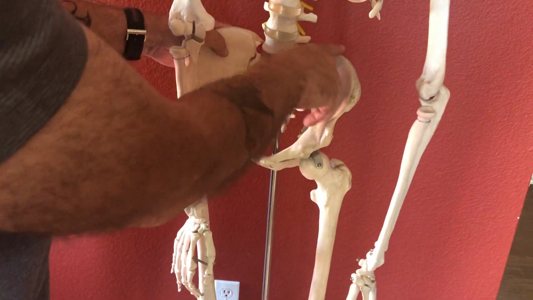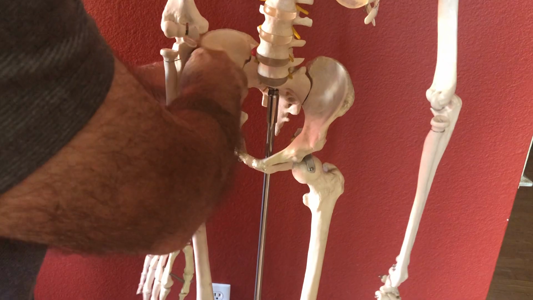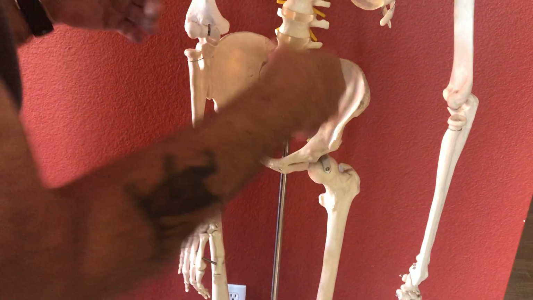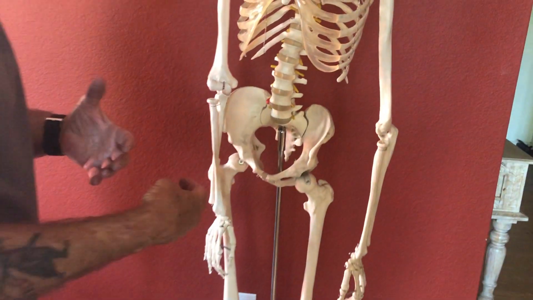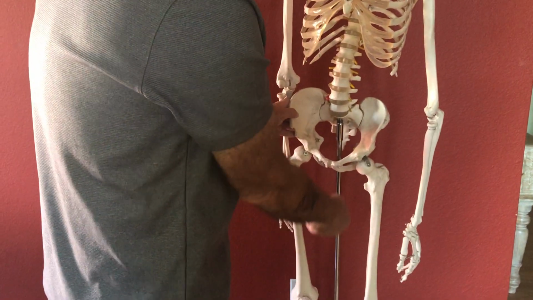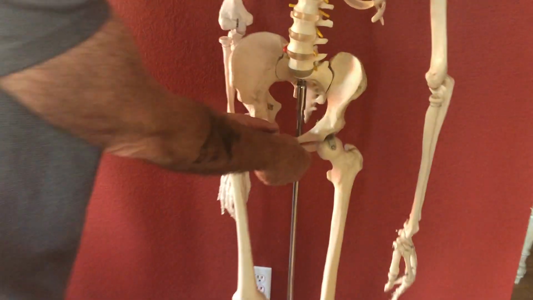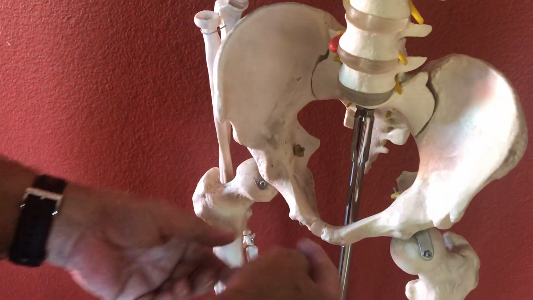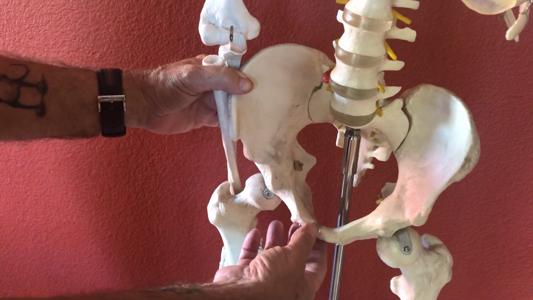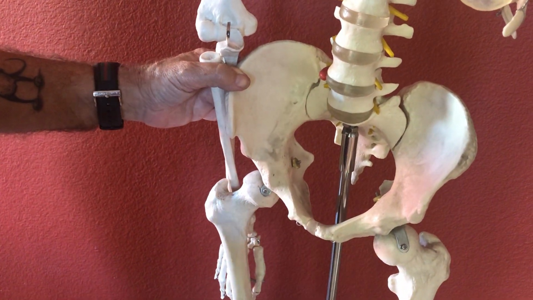At the top of the pelvis, we have the iliac crest, and a lot of times we can see that. If somebody is really, really super thin, we see so many of these bony landmarks. We have the iliac crest here. The pelvic bones are fused together here with cartilage, which is sometimes referred to as the pubic bone, but it's really a cartilage area where they're fused.